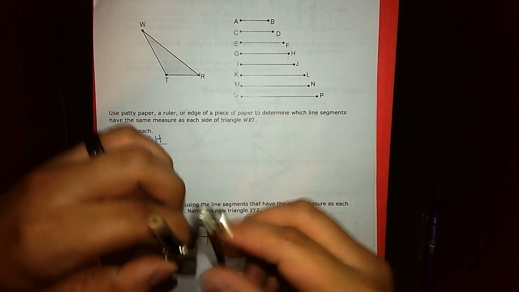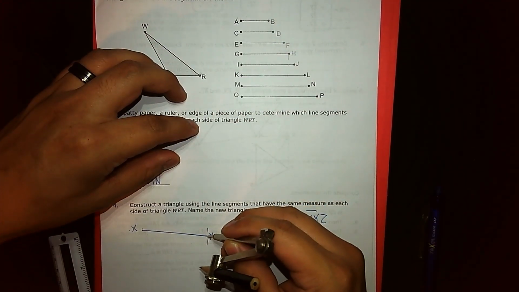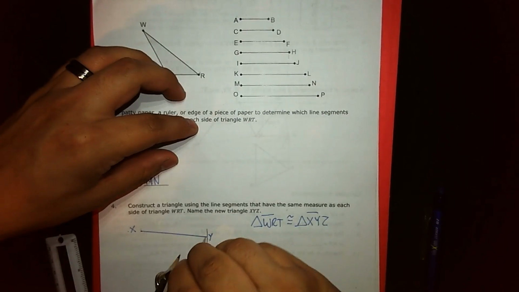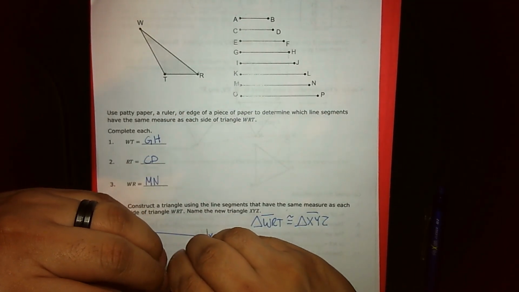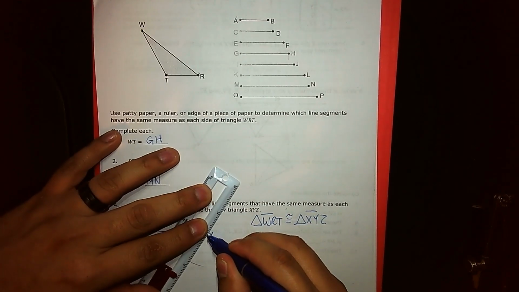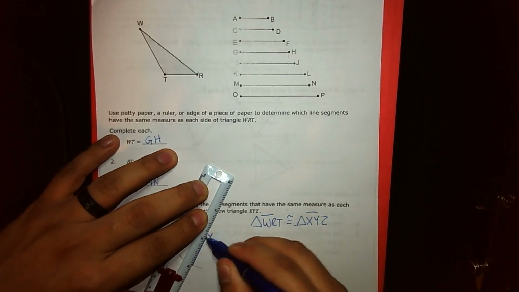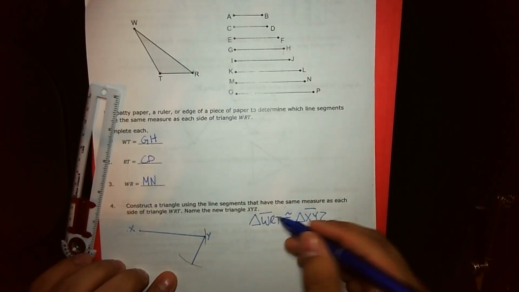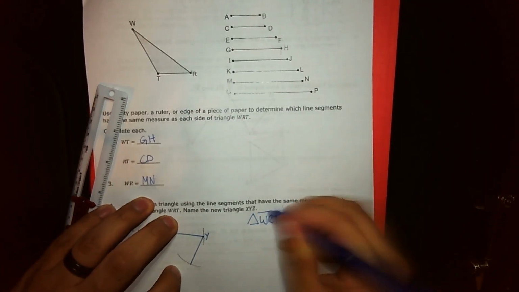So it could be somewhere here on that arc, but I'll just pick anywhere. I'll pick it there. I'll do it in a different color so you can see what I'm doing.